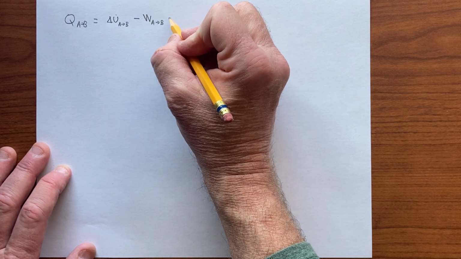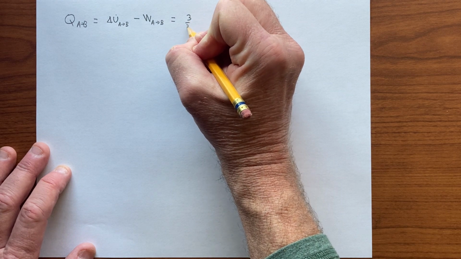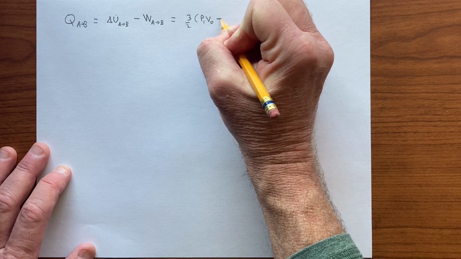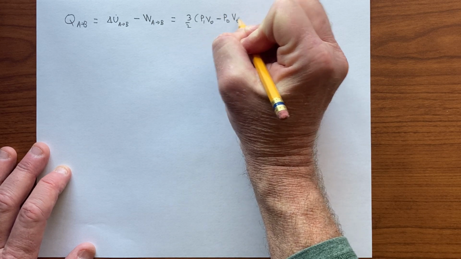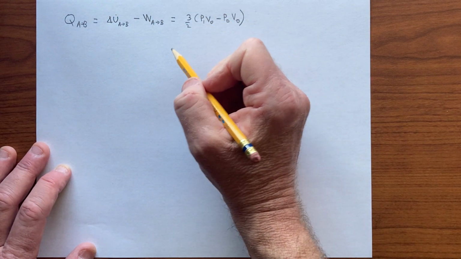And we have these quantities evaluated, and this becomes 3/2 P1 V naught minus P naught V naught. The work is 0.